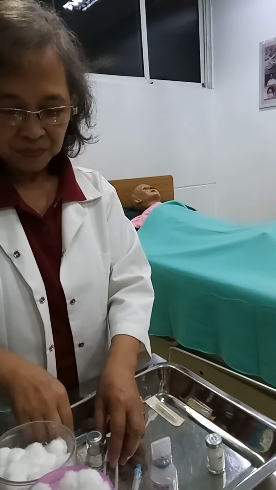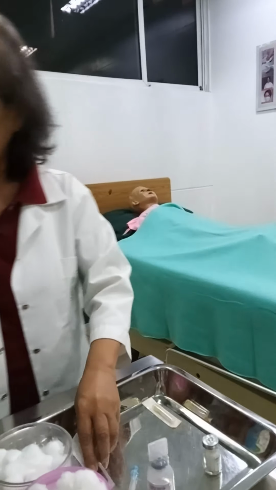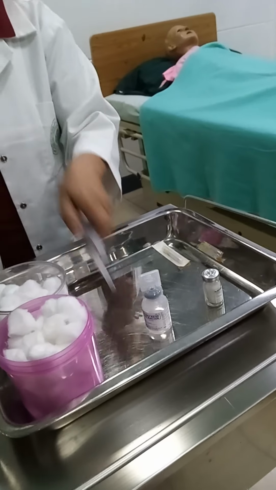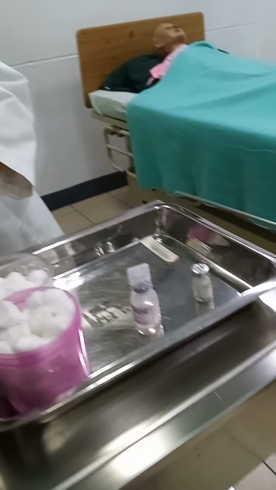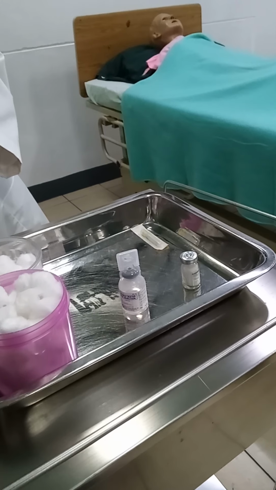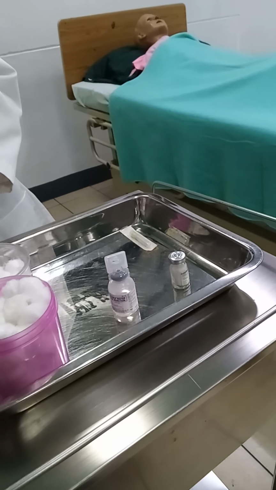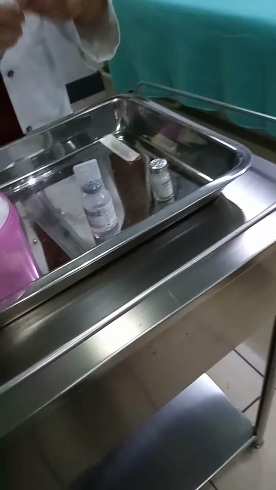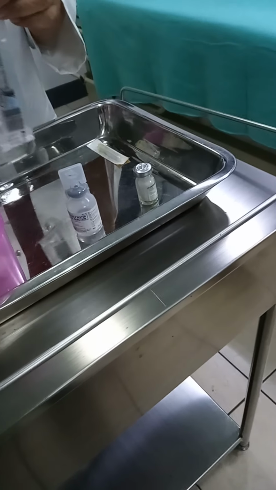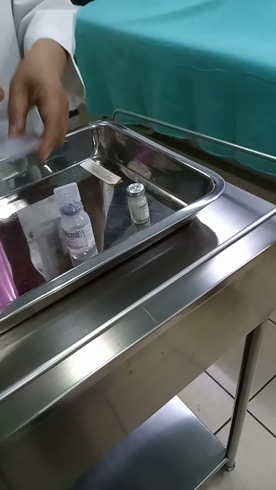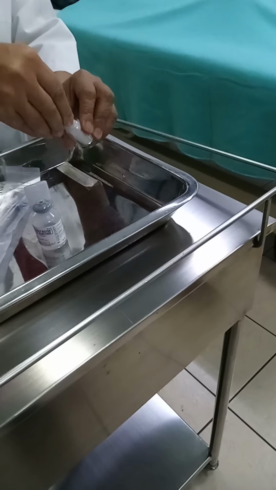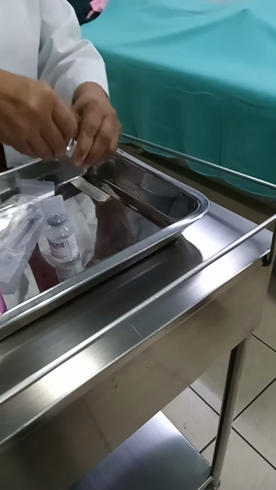Now we go to a vial containing a powder form. Remove the cap covering the vial of powdered medication and the cap covering the vial of diluent.